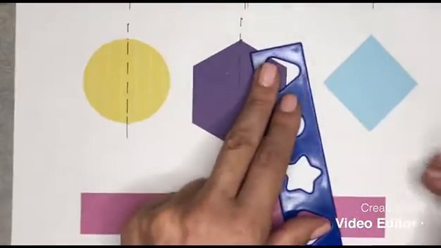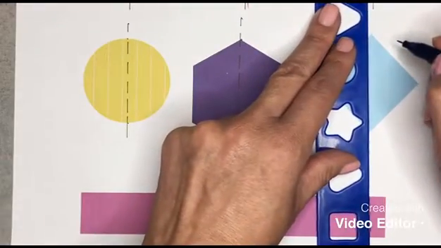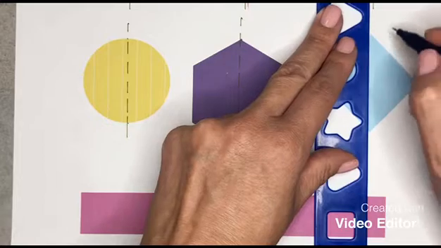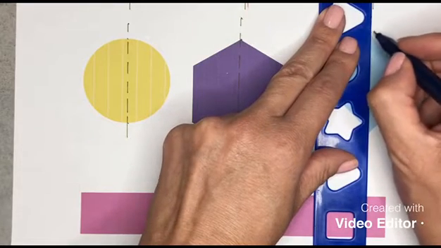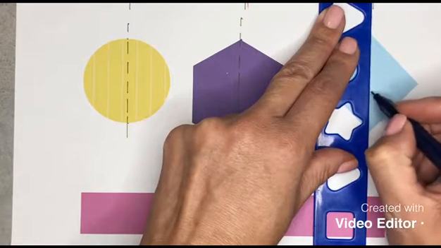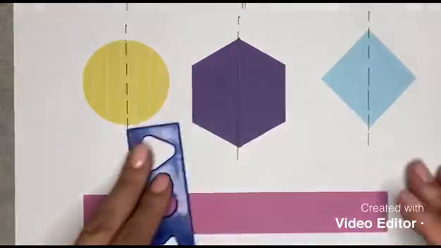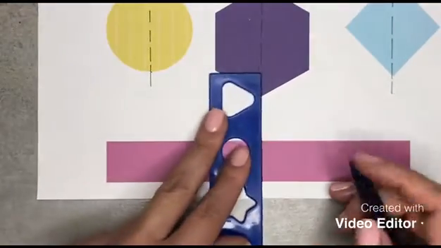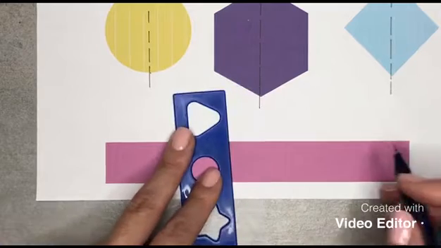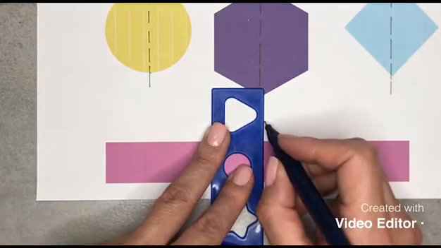Right there, my square or my diamond, depending on how you want to see it. Right there. And finally, my longer rectangle. But it should be probably right here in the middle.